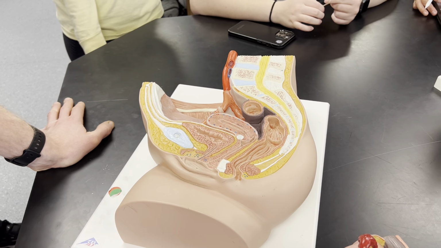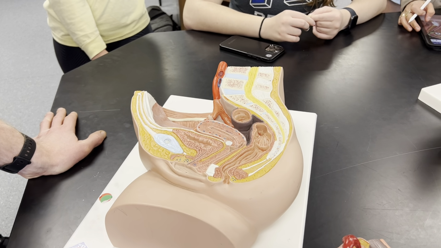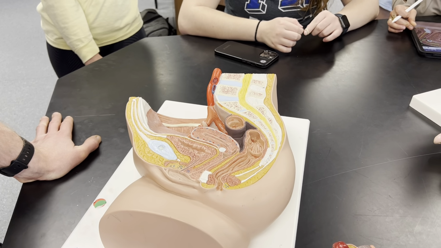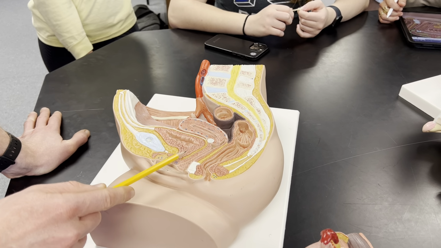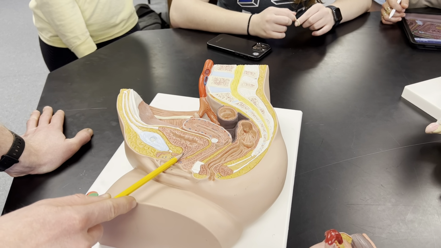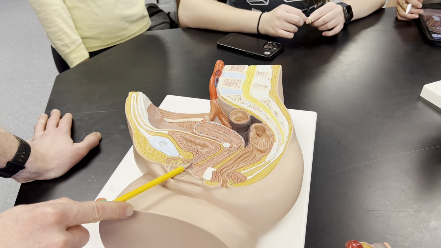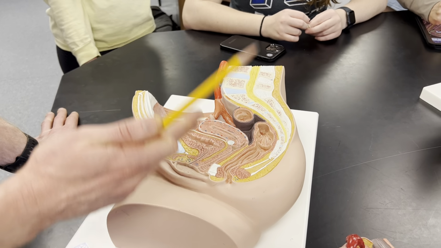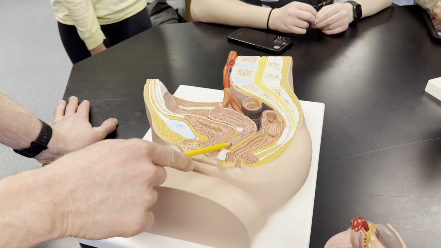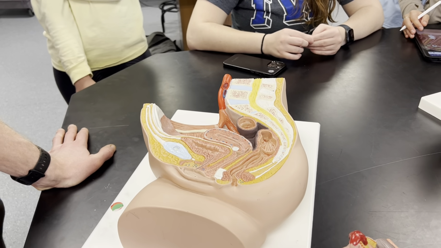Even though urethra is not shown on this, if I ask urethra, because urinary is also something we have to worry about, it's going to be on the female model to make sure you know the vagina and the urethra and the difference. So the urethra is more anterior, and the vagina, of course, should be bigger. It's like the bigger road.